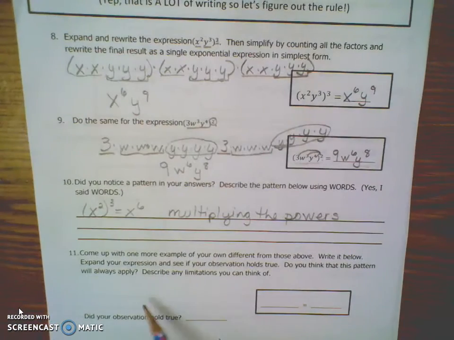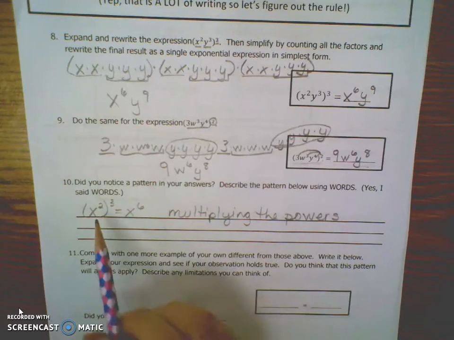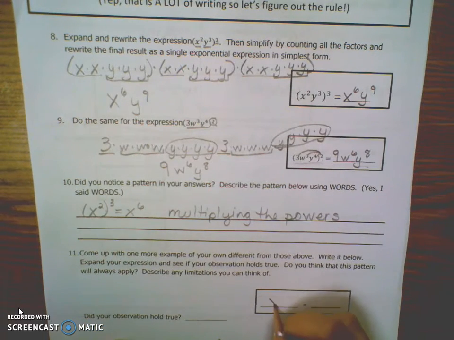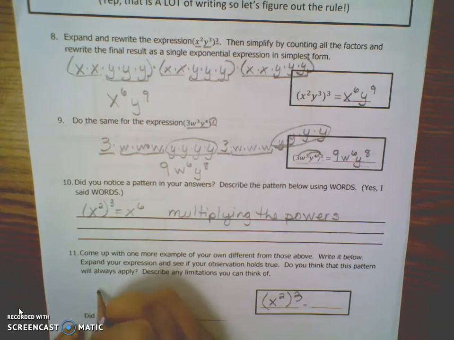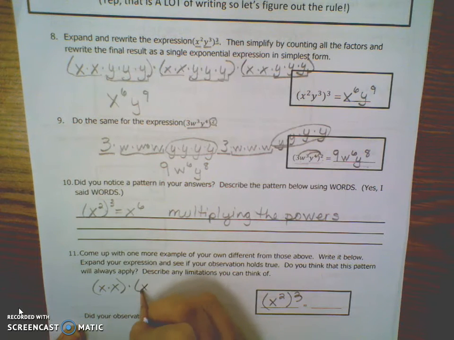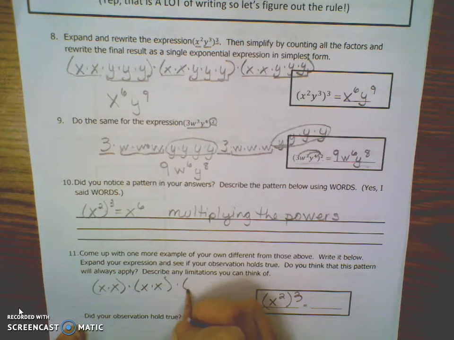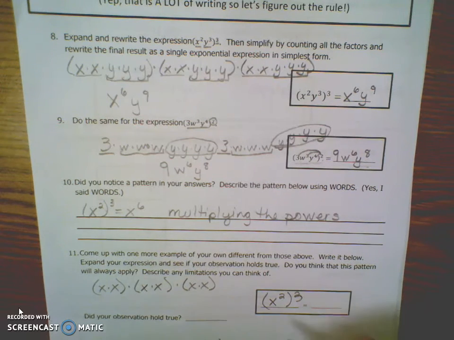So go ahead and come up with another one down here and then give it a try. I'm going to do the one that I did up here so that we can see how it expands. I've got x squared to the 3rd. So that means I'm taking x squared times itself 3 times. And so I end up with x to the 6th power. So yes, my observation holds true.